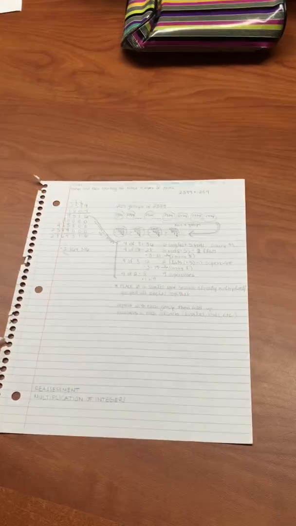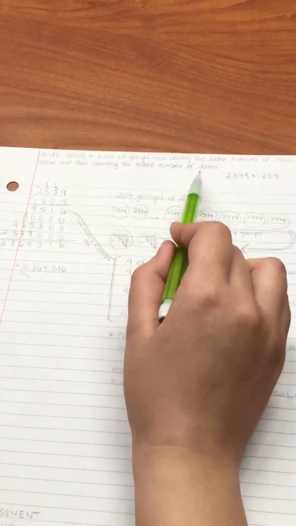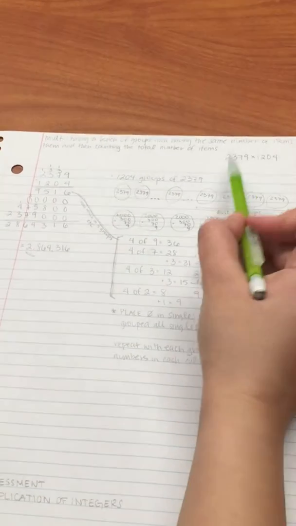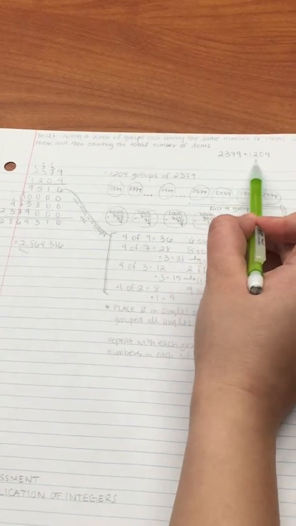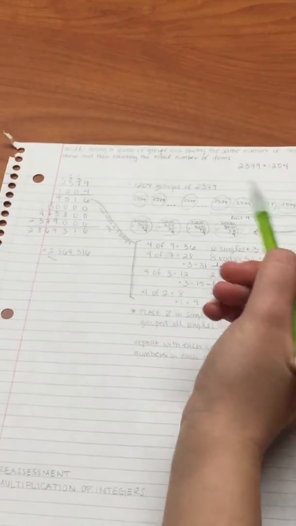So to start with, we're going to talk about the definition of multiplication, and this is having a bunch of groups, each having the same number of items in them, and then counting the total number of items. So we need to assume that you know your basic multiplication tables, but what we're going to multiply today is 2,379 times 1,204. So what does this mean?